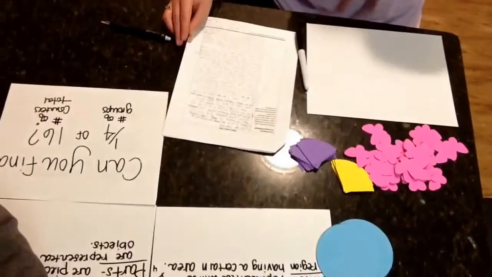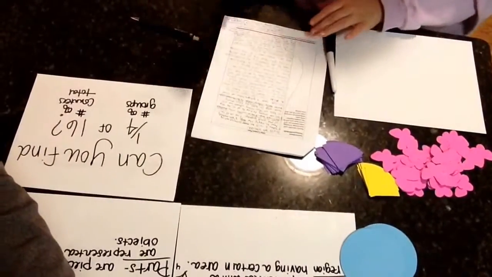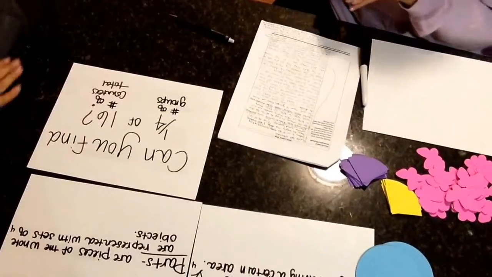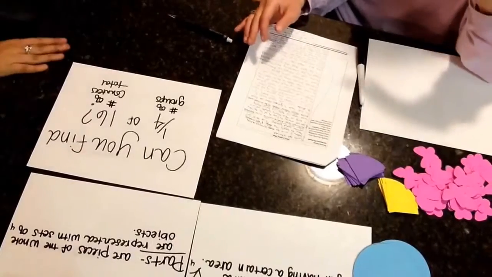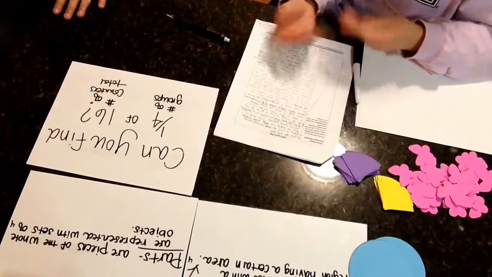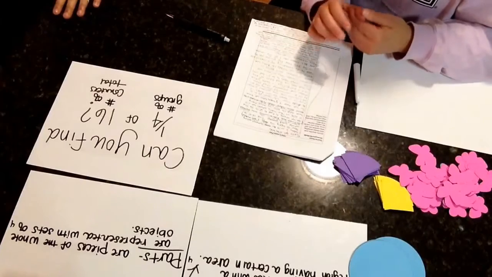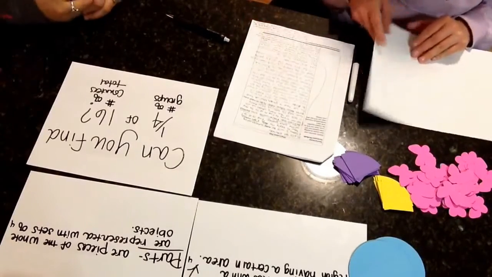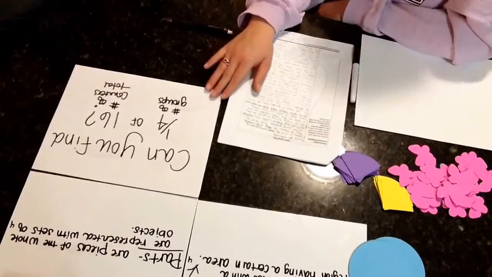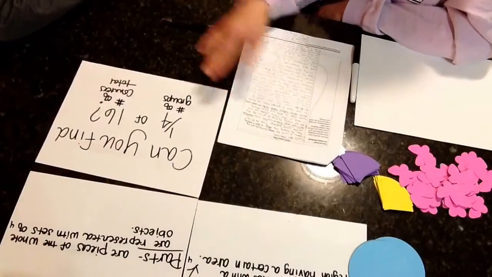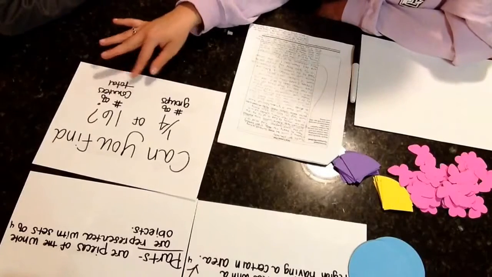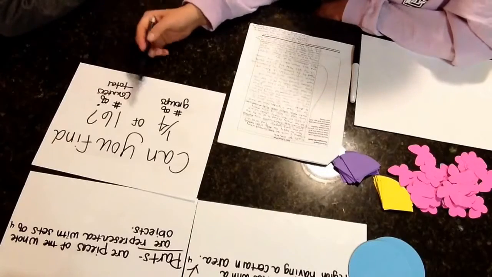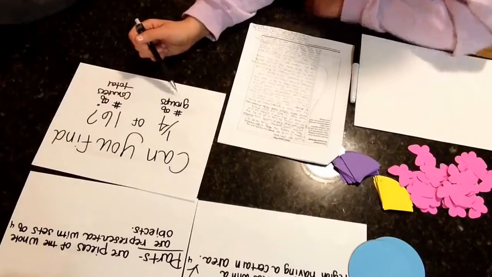First, we're going to start with the set model. Some more vocabulary: a whole, which is represented with a set of objects, and parts, which are pieces of a whole that are represented with objects. The question we're going to use for today is, can you find 1/4 of 16? So 16 will be the number of counters total, and the 4 will be the number of groups.